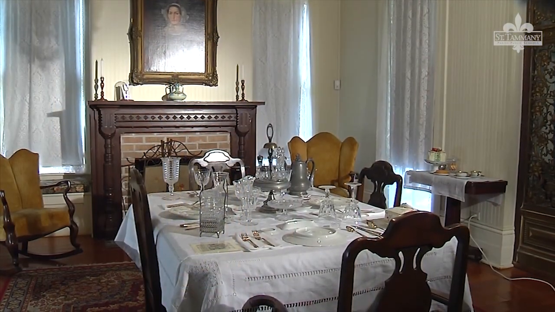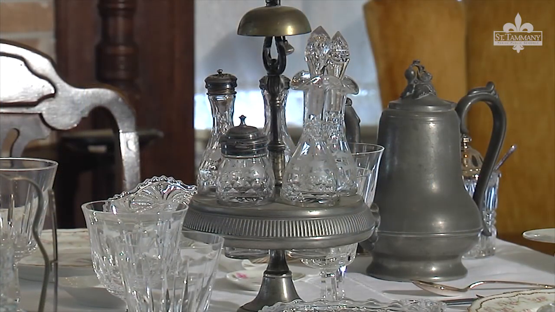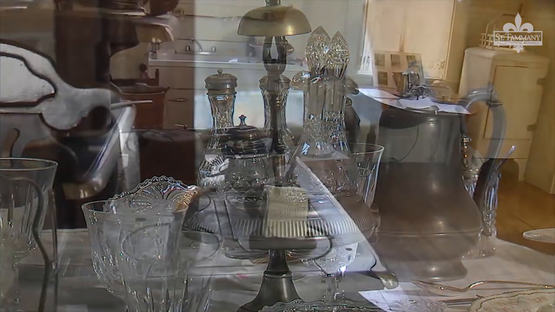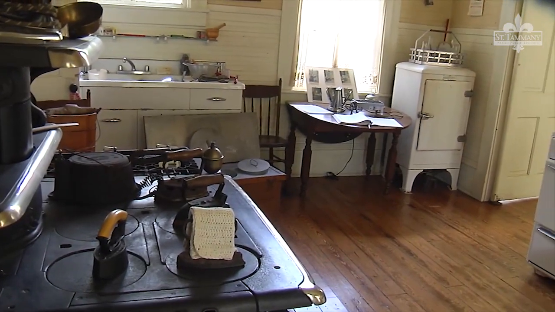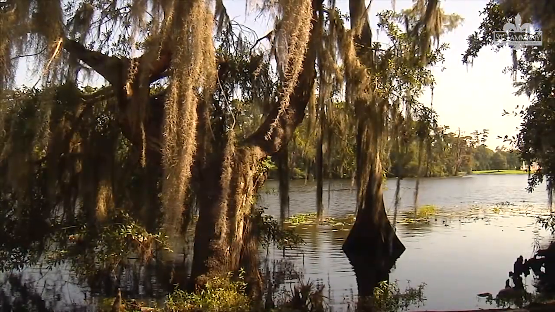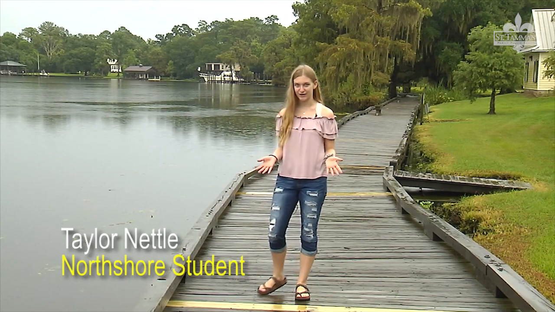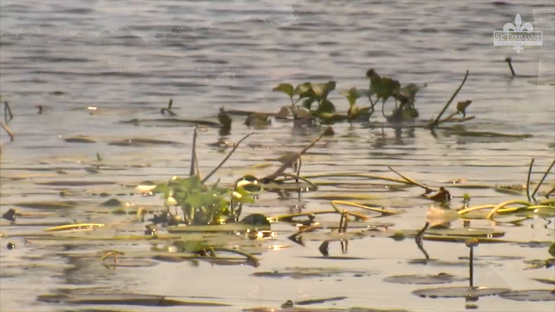As you go through the house, you get a timeline of not just the furnishings and the history that go behind it, but it's a timeline of how furniture changed, how cooking changed. Frank Otis, the last owner of the Otis House, donated the house and 99 acres to the state of Louisiana, hoping to establish a park for people to enjoy the natural beauty of the area.